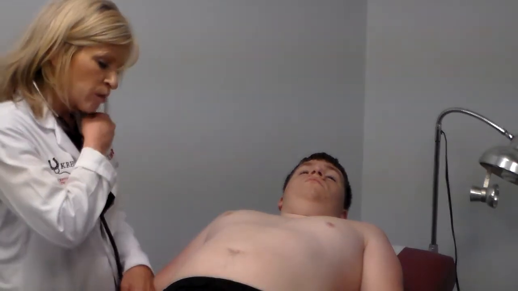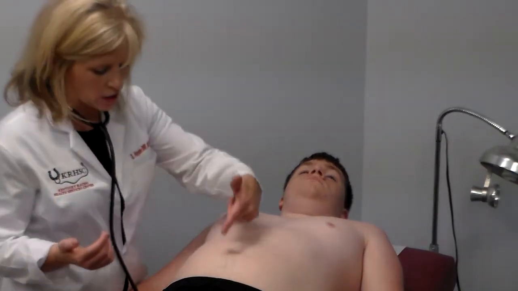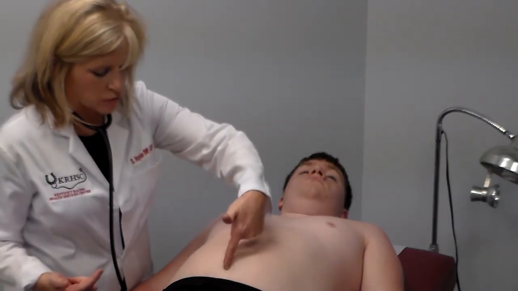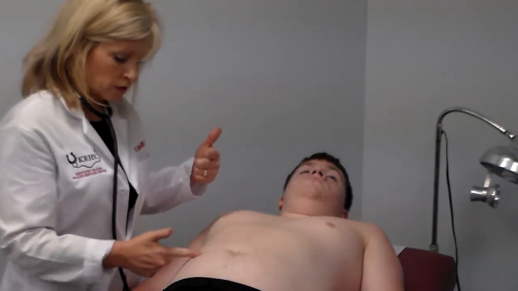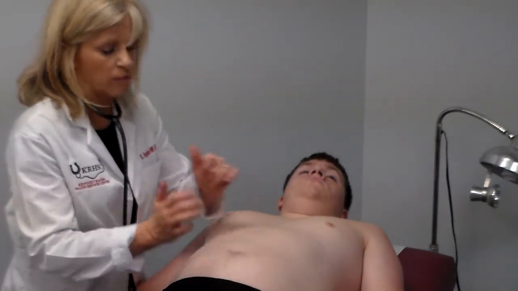So the way I determined my 4 quadrants for auscultation, I basically drew a line through the umbilicus, a vertical and a horizontal line, and then that determined my 4 quads.